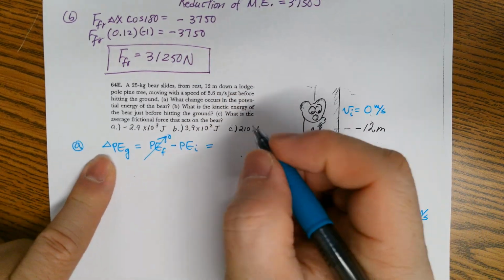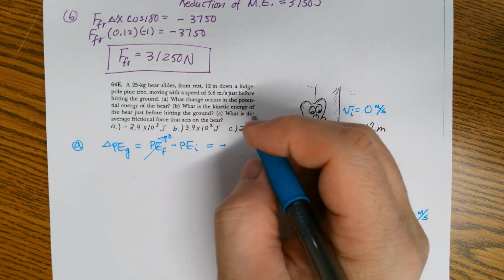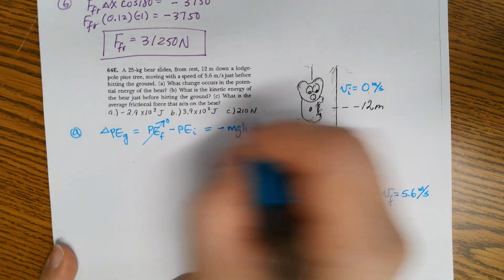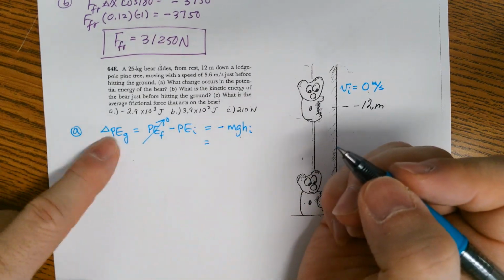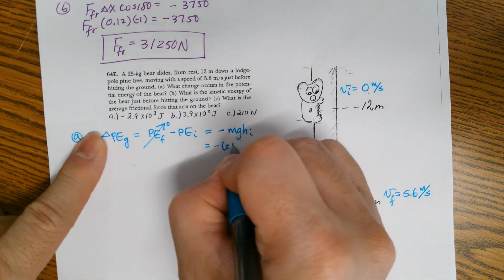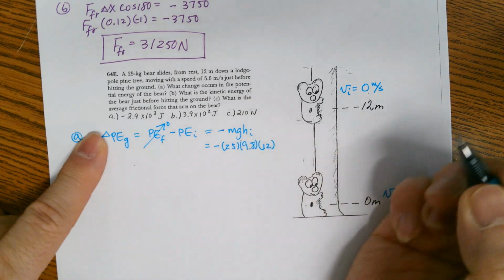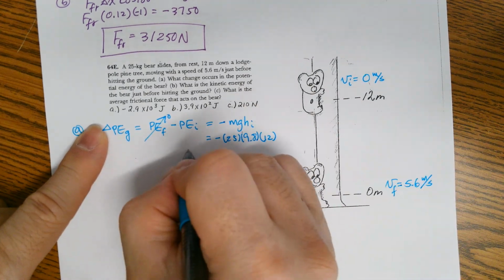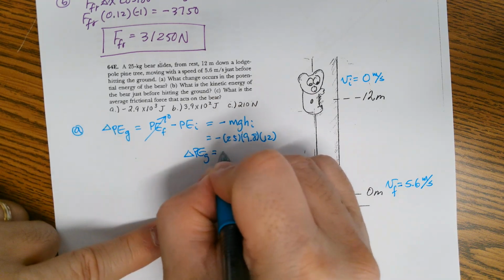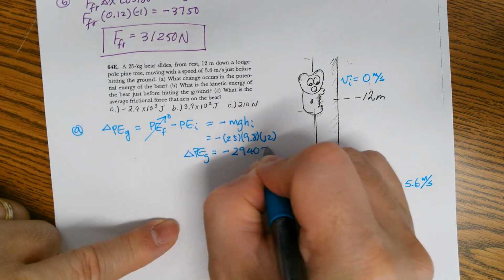So the only change is negative mgh initial. Therefore, the change in potential energy is negative 25 times 9.8 times 12, which comes out to negative 2,940 joules.